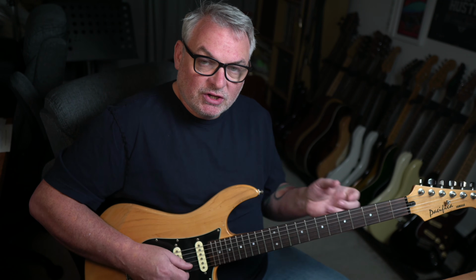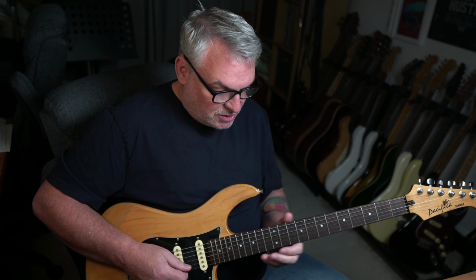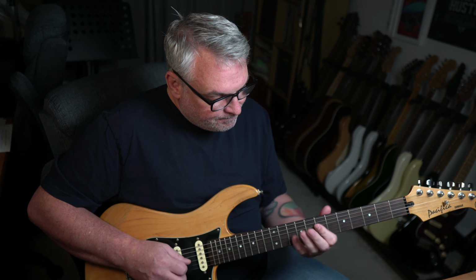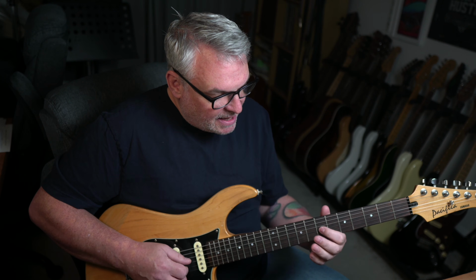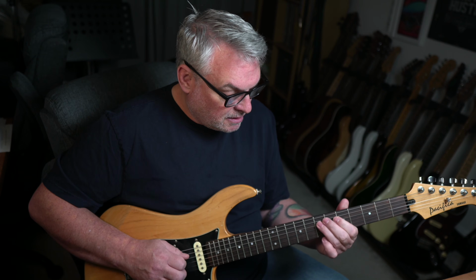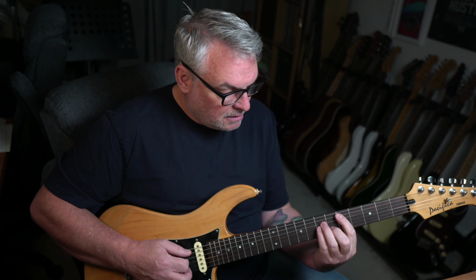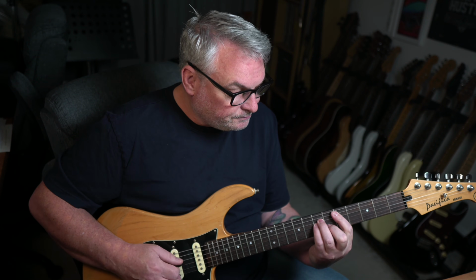There. So the string pair thing, it's got a double whammy to that as well. So we got that. So I can take that, and because I know that that's D minor, that'll fit in. There's my D minor chord.